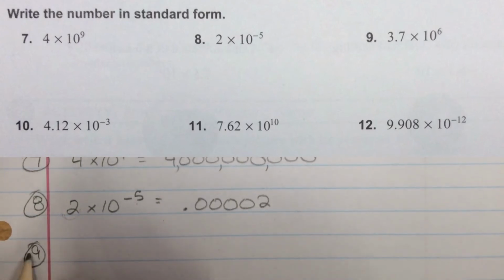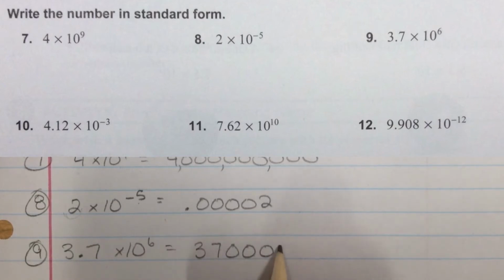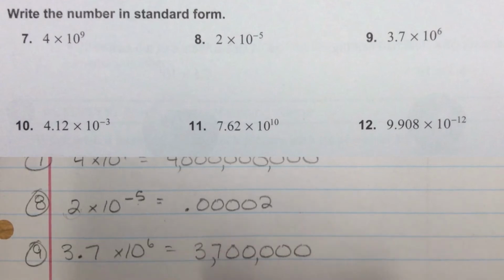Number 9. 3.7 times 10 to the 6th. So 3 and then 6 moves here. The first move is just going to put the decimal there. And then we've got 5 more moves. Each of those moves will give us a 0. So there we go.